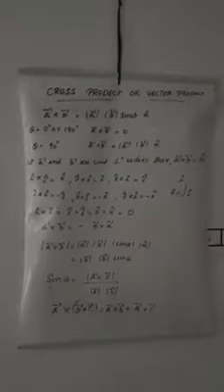Then A cross B is mod A into mod B into n cap. If theta is equal to 90, that is, if A and B are perpendicular vectors, then A cross B is modulus of A into modulus of B into n cap.